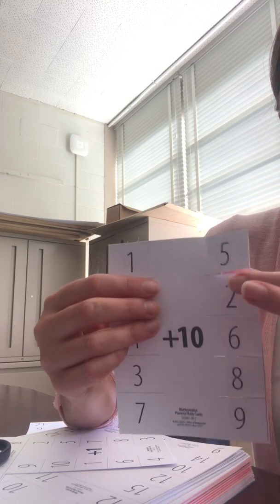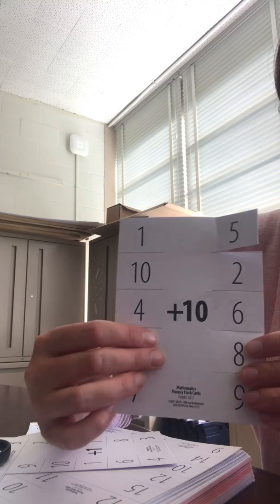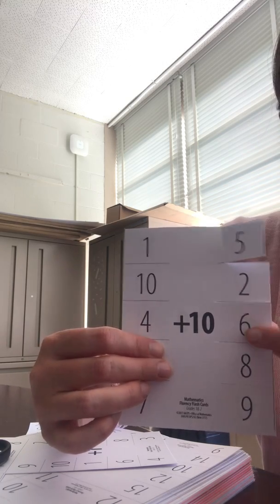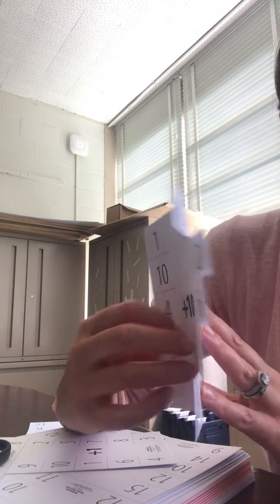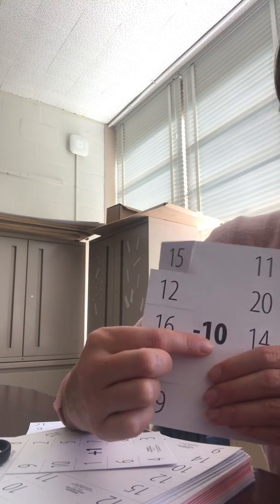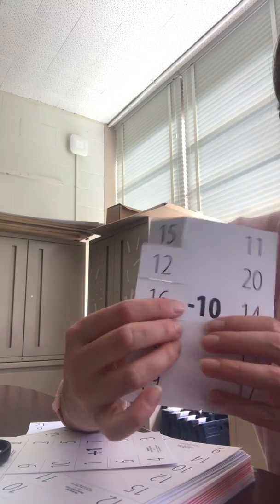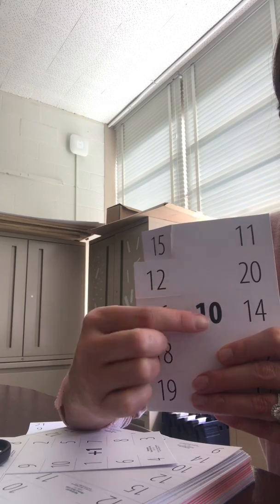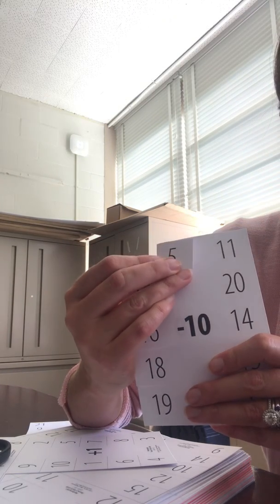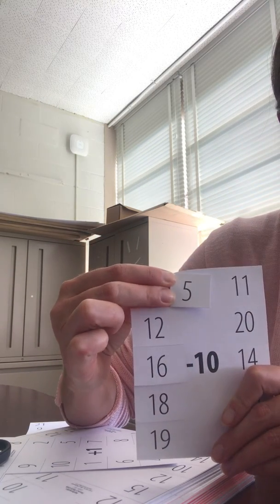What's nice is they can go down the side. You can then assess them and you can just point to a tab and you can see how well they're doing. When you flip it over, it's the reverse. So we had plus 10 on one side and now we have minus 10. So 15 minus 10 is 5 and still within the fluency standard of second grade.